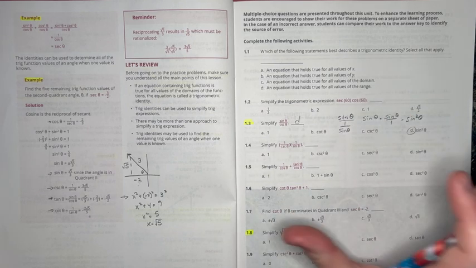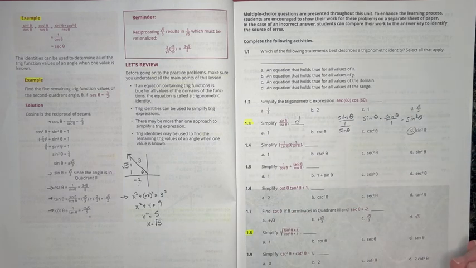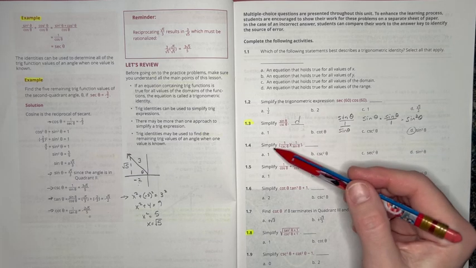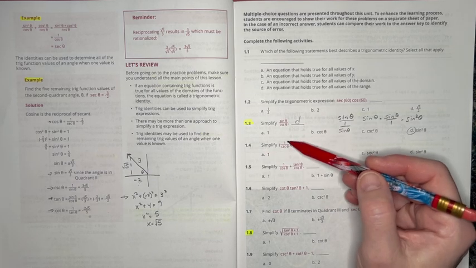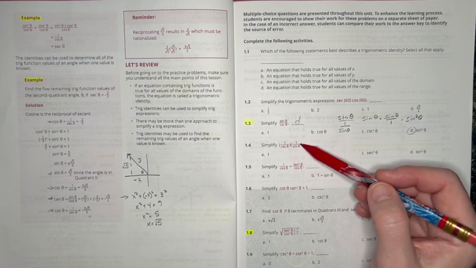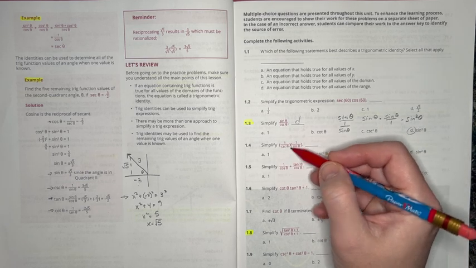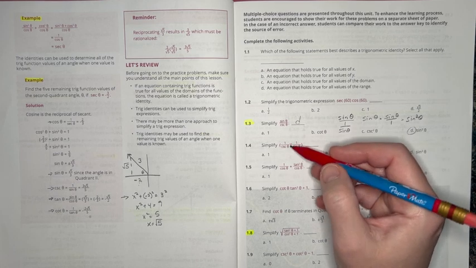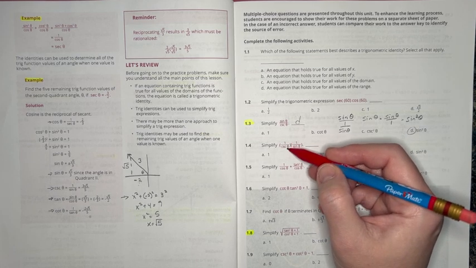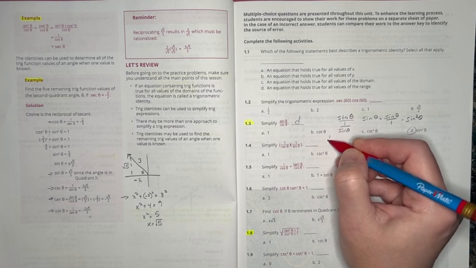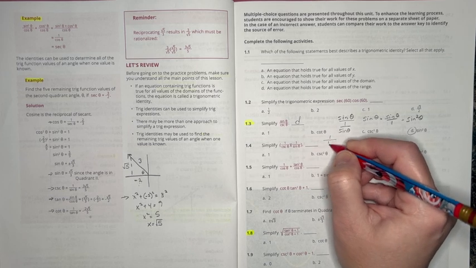All right, this book doesn't give us a whole lot of room to work, so we're just going to be scribbling into the middle here. For number 4, they want us to simplify 1 over the cosecant of theta times 1 over the sine of theta. Well, again, if we focus on the cosecant, 1 over the cosecant is the same as the sine of theta, times 1 over the sine of theta.